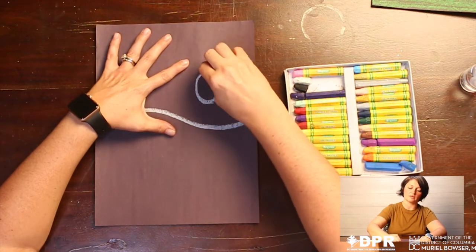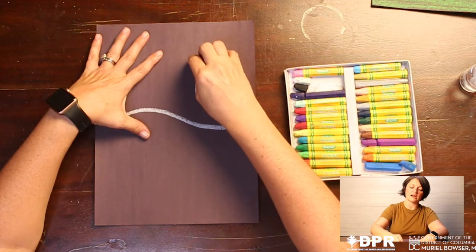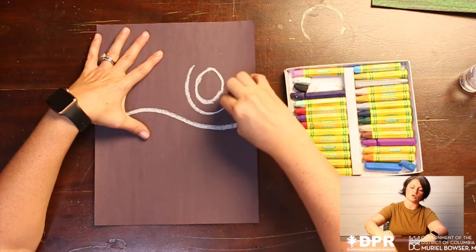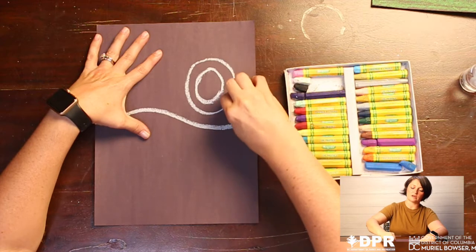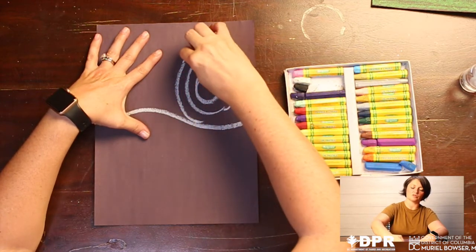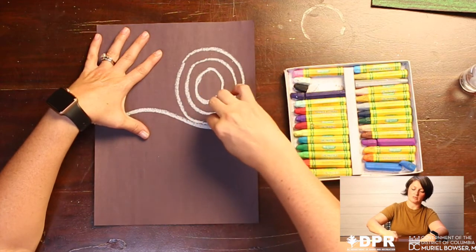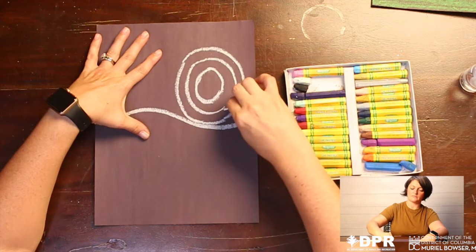My paper's moving on me. Maybe I should tape it down. Ted Harrison would also draw some different rings around his sun sometimes. Maybe I'll do 3. There we go.